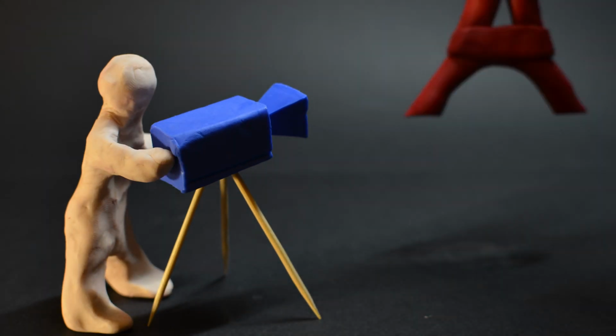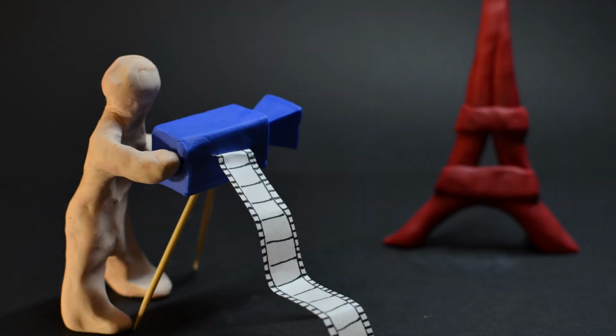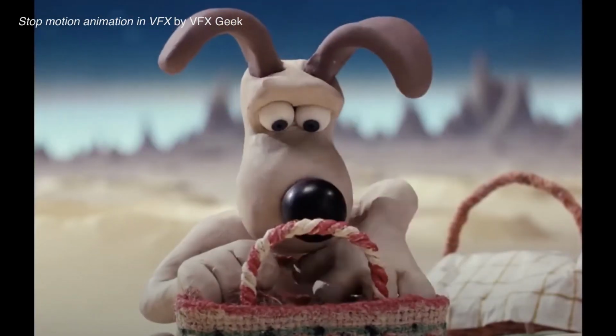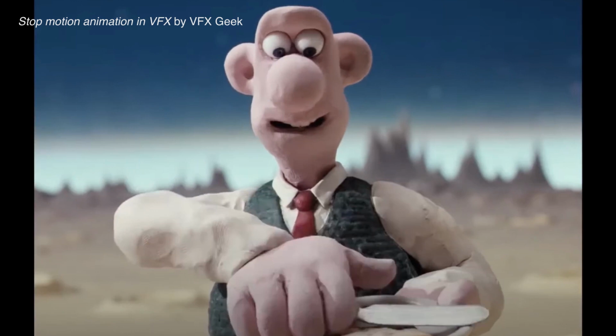In the 19th century, the illusionist Georges Méliès was filming the streets of Paris when for a few seconds his camera jumped, creating a cut between frames. This cut resulted in what we know today as stop motion.